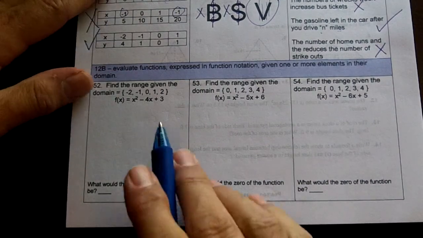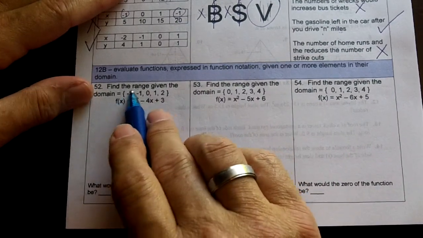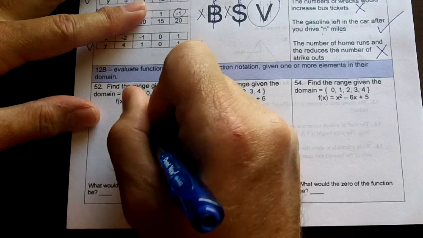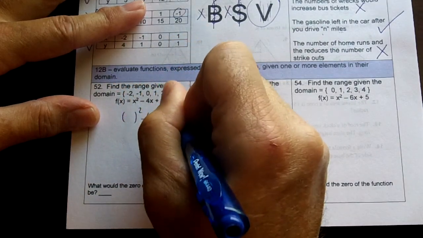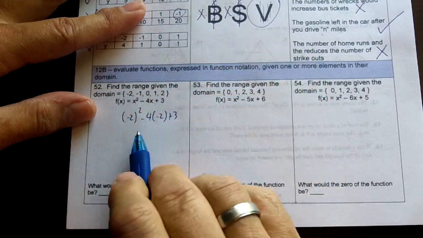Okay, we're going to do two of these the long way and one of them the easy way. Okay, we need to find the range given the domain. So what we're going to do is draw parentheses for our x and plug in these numbers. So the first one we're going to plug in is a -2.